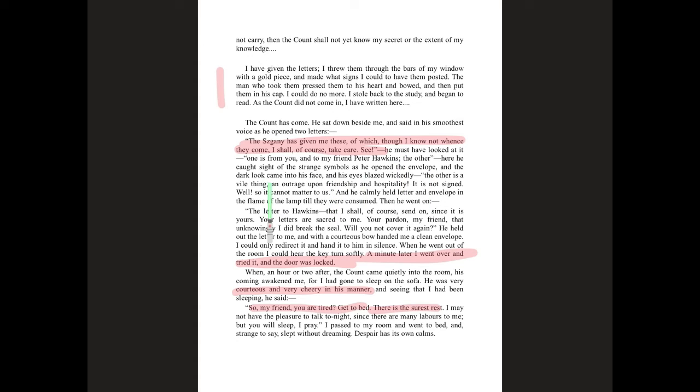The other is the vile thing, an outrage upon friendship and hospitality. It is not signed, well, so it cannot matter to us. And then he burns them. He burns the letter anyway, that letter. More things which are a feature of a gothic heroine being trapped in the castle there. Obviously he's a male character, so he's a hero. He's like a gothic hero. He's the protagonist, but Stoker is crossing gender boundaries with his depiction here of Jonathan Harker.